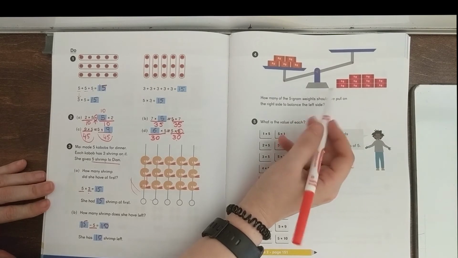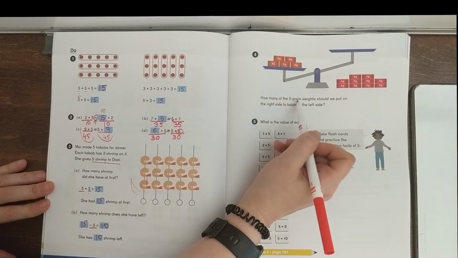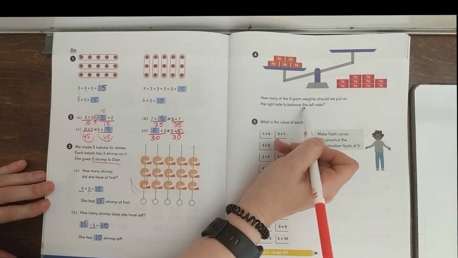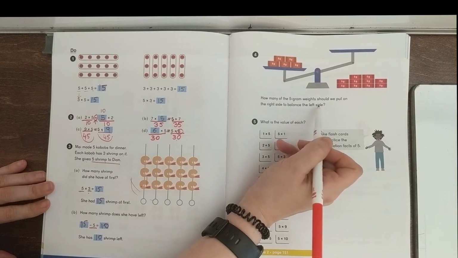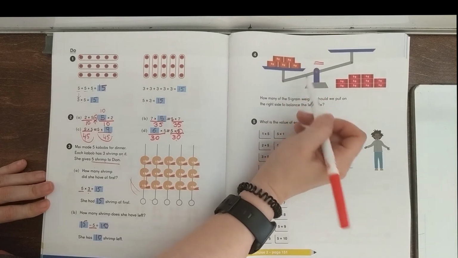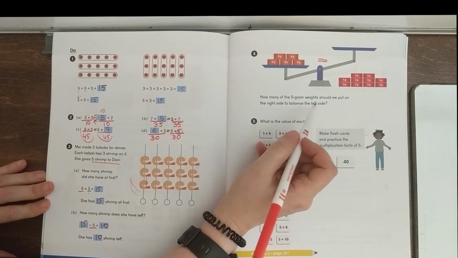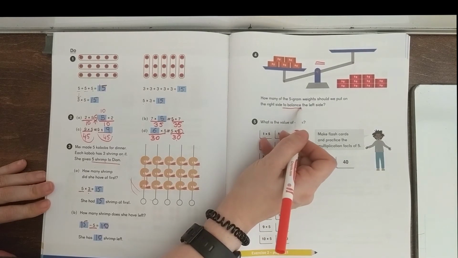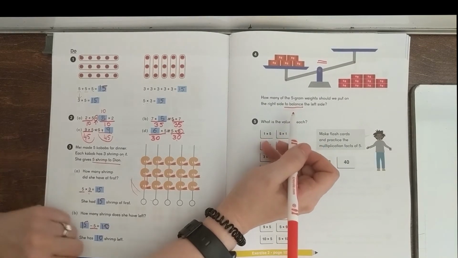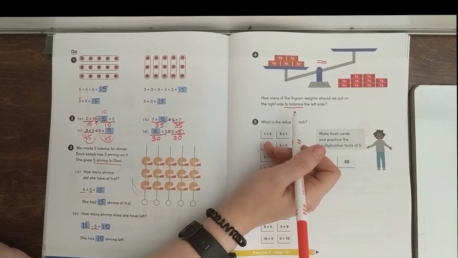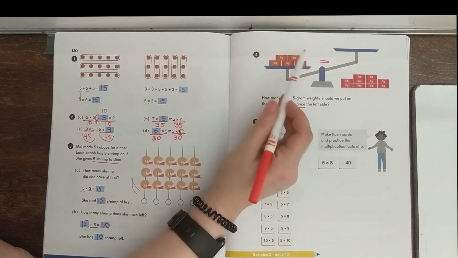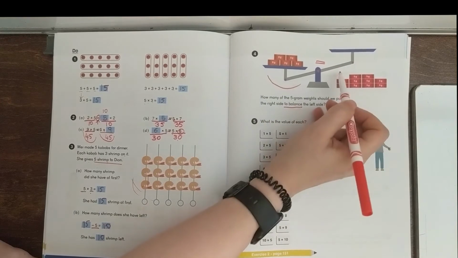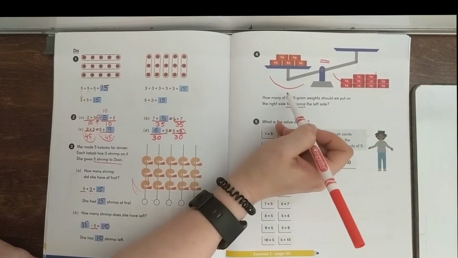No. How many of the 5-gram weights should we put on the right side of the balance to balance the left side? So we are trying to make both sides equal, right? Because it said how many should we put on the right side to balance the left side. Balance means to make them equal. In order to figure that out, we need to find out what is on this side. For them to be equal, both sides have to be the same number, right?